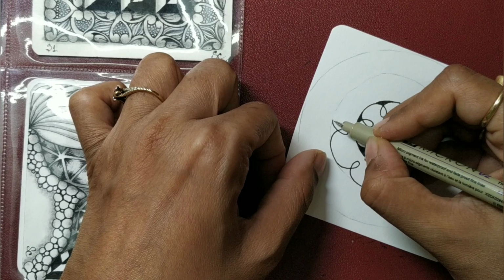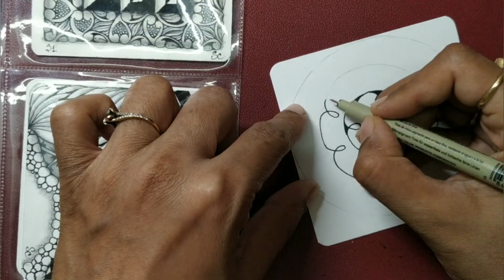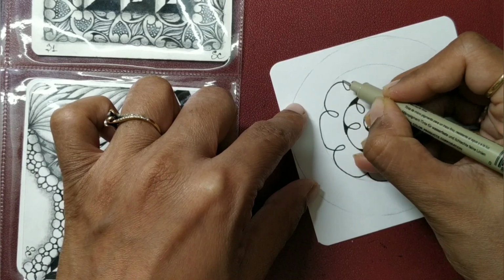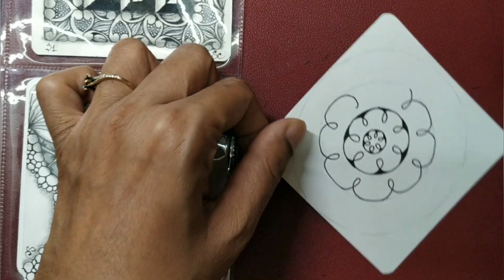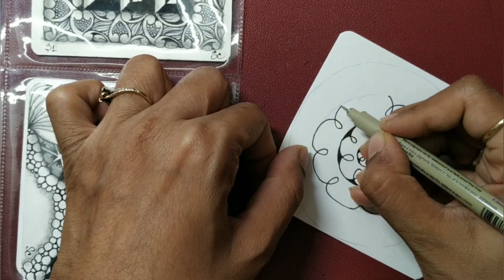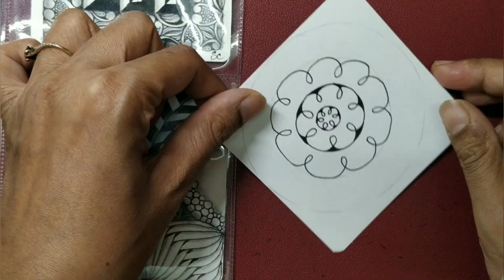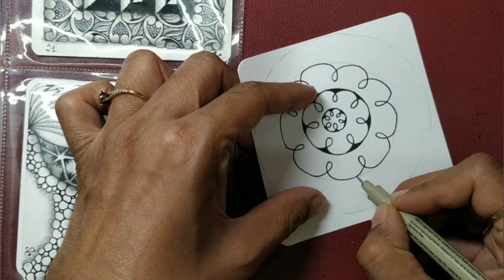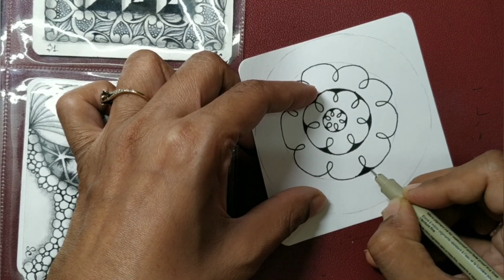Just rotate your tile. Don't move your hand much from where it is. Preferably hold the tile above and just put one of your fingers inside, or probably two. Right, so we have added the third layer. Again I'm going to go back and fill in the small little spaces.